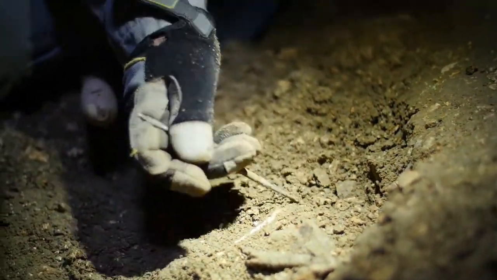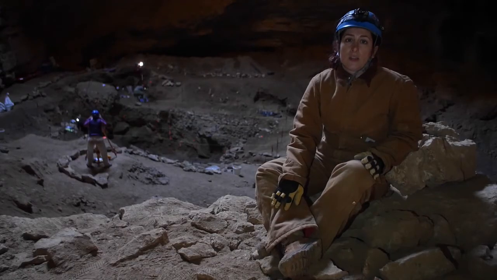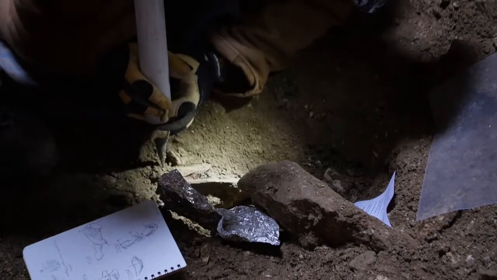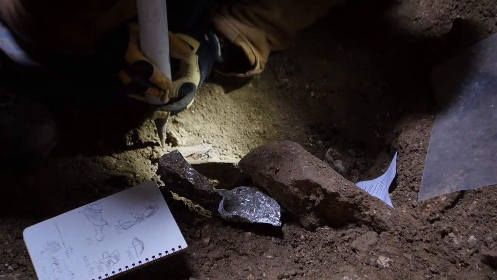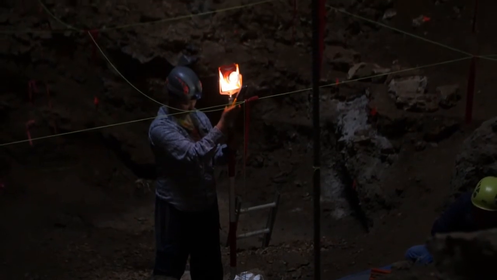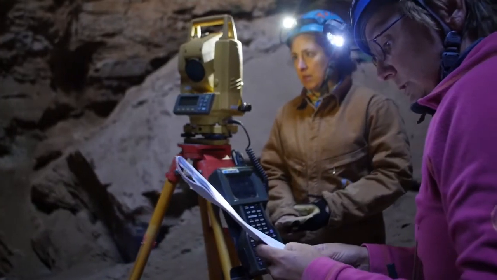Well, what we first do is we uncover the bone completely, then we sketch the bone into a little notepad, and then we choose a couple of points to shoot in. Now, for something as large as a bison bone, we might have 4 or 5 different points that we choose on the bone itself to shoot in to space to see the orientation of the bone. So we choose those points, then we take a photograph of the bone, we assign it a specimen number, and then we use the total station to actually shoot those points in sequence.